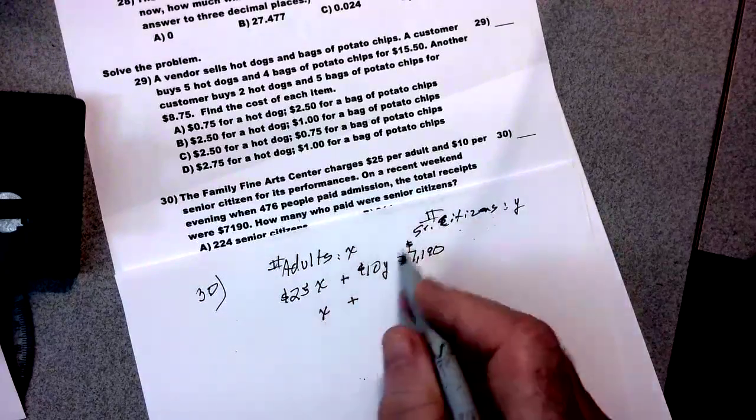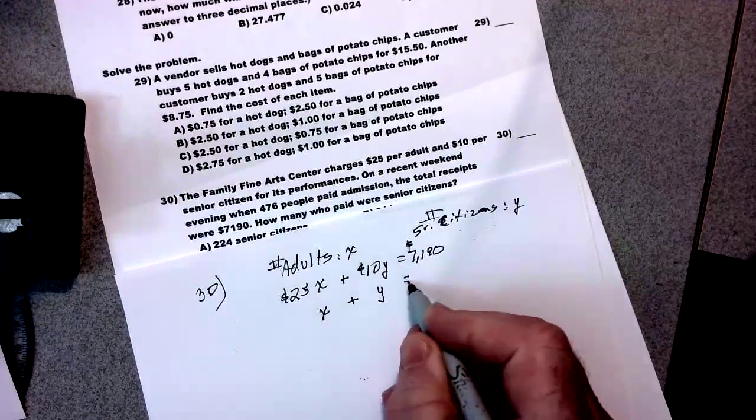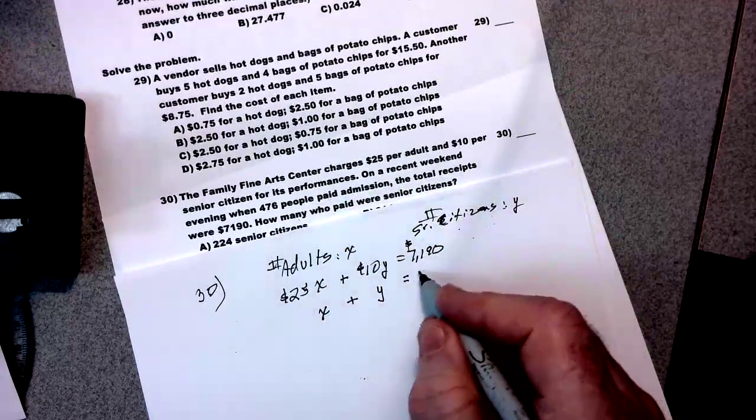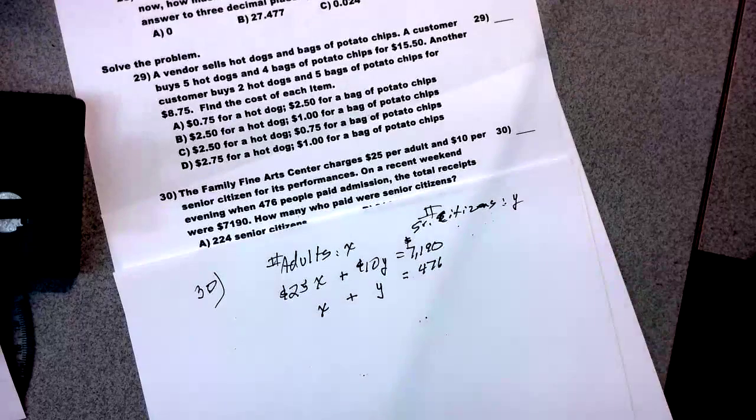That's one equation. The other equation is that on this particular night, if we knew the number of adults and added it to the number of senior citizens, just the numbers, we would say that there were 476 people in attendance, right?